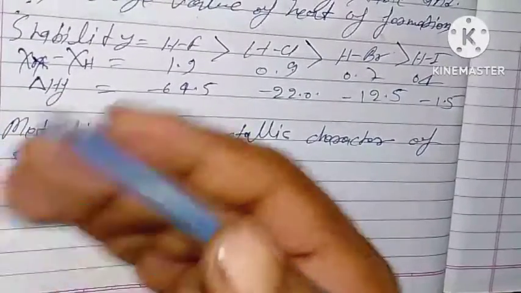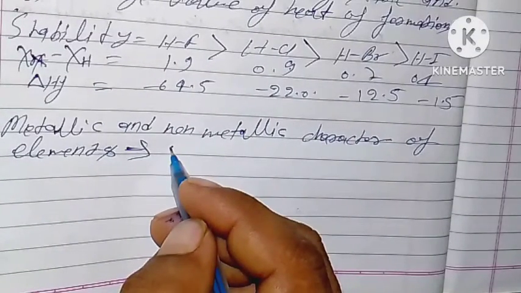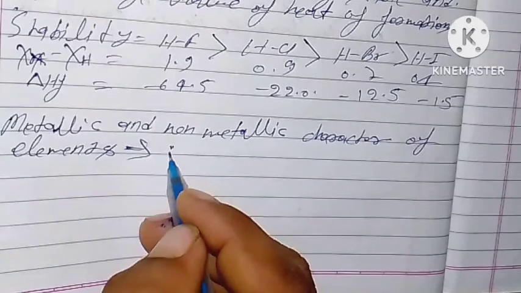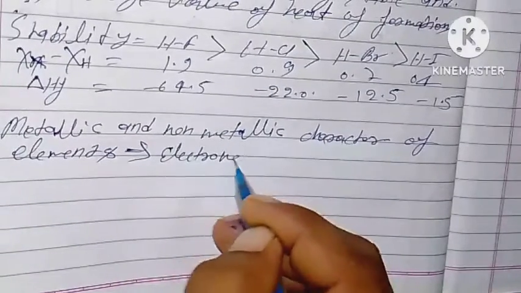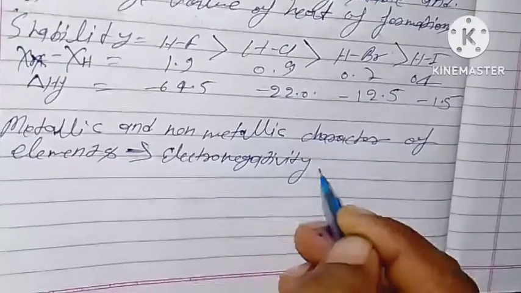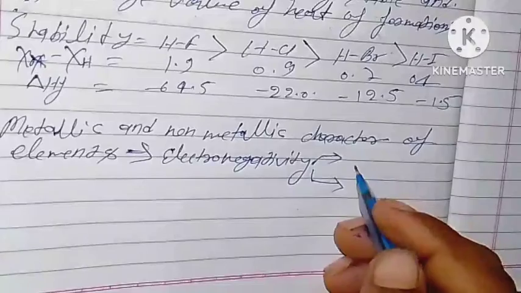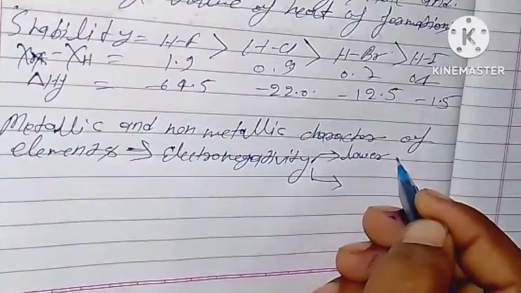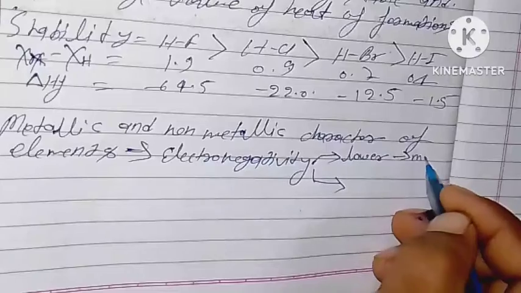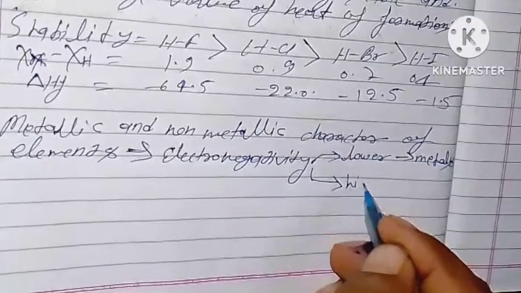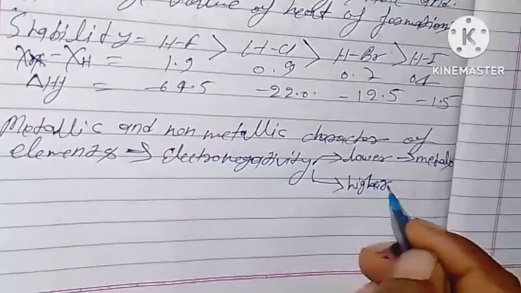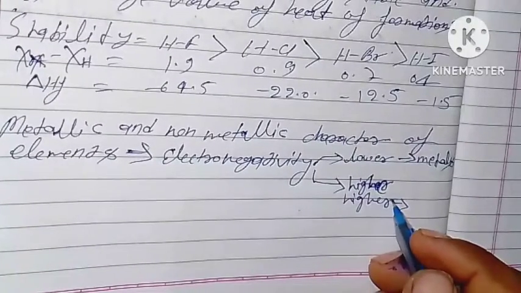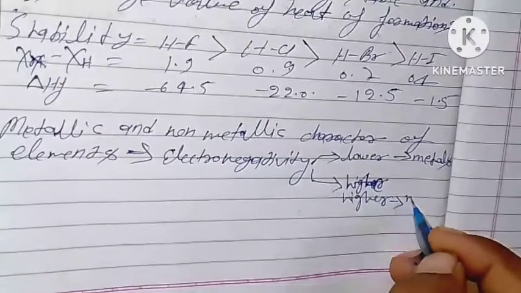Elements with a lower value of electronegativity are metals, while those with a higher value of electronegativity are non-metals.